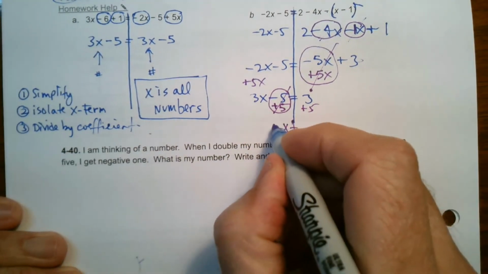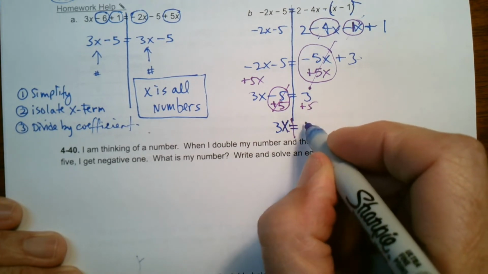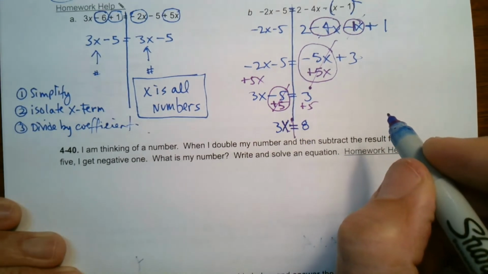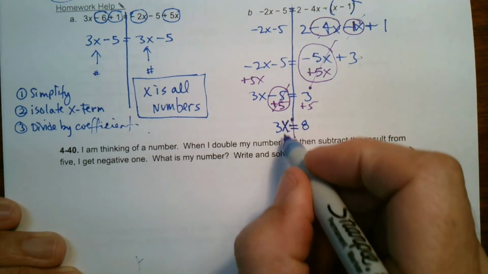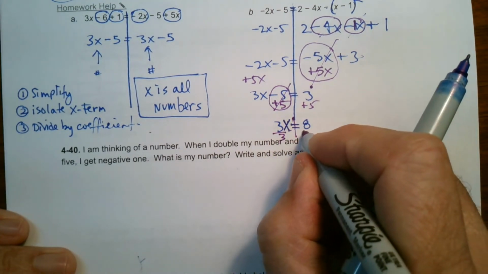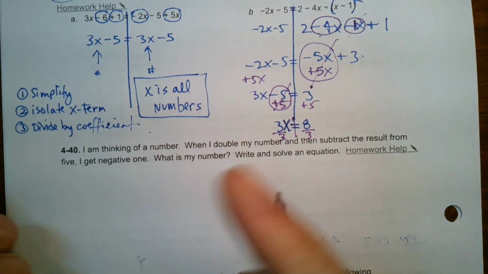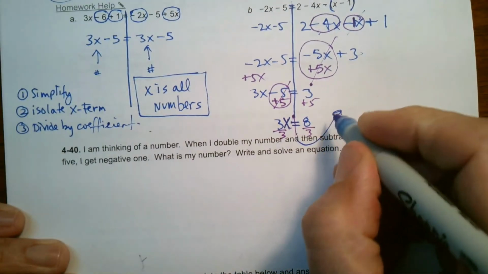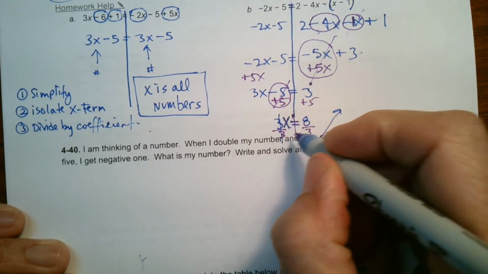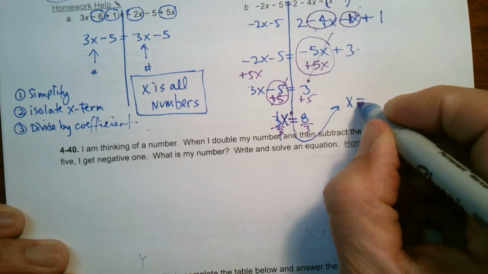So now, what do I have left? I have 3x. 3x is equal to 3 and 5 is 8. Okay. So last thing is to divide by 3. Why divide by 3? Because that's the coefficient. That's my next step. Divide by the coefficient. I'm out of room, so I'm going to bring it up here. Why did I do that? Because that gives me, that goes away. The 3 divided by 3 is just 1. It's my 1x that I want.